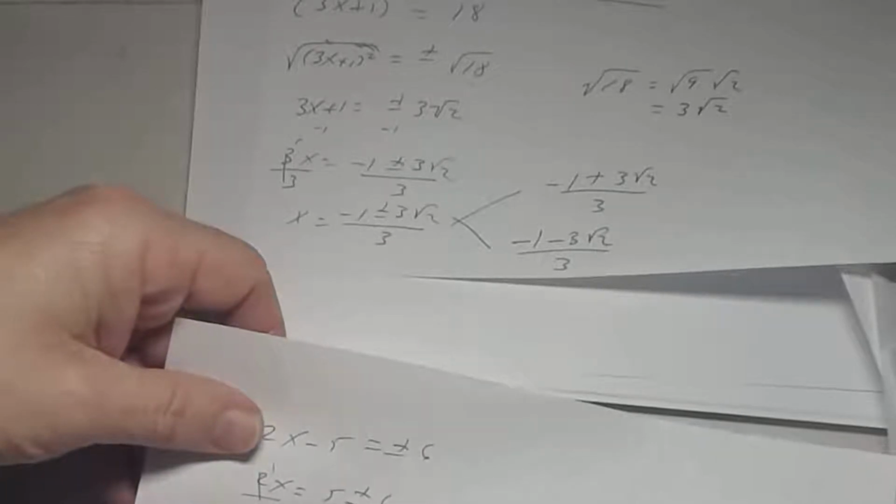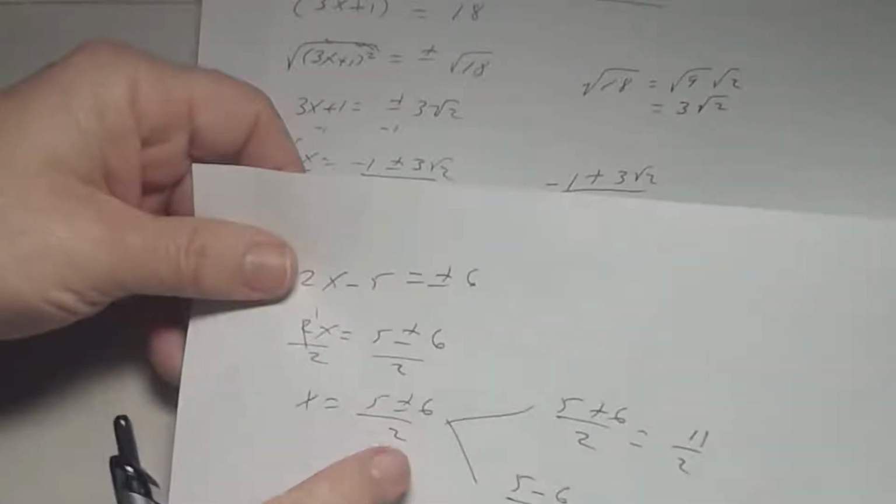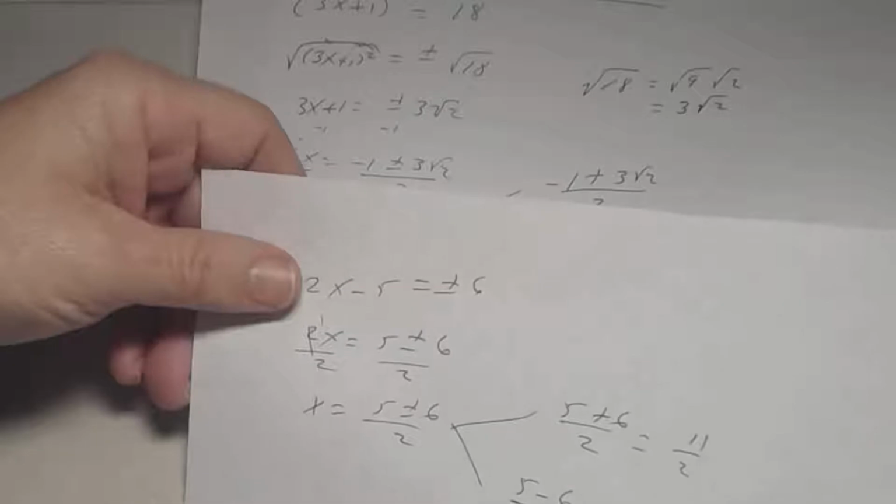Plus or minus. These undo each other, so what's left? 3x plus 7 equals plus or minus 4i. Now remember, the only time you're going to write it like this is if these are rational numbers. An i is not a rational number, so you're going to write it just like we did this one.